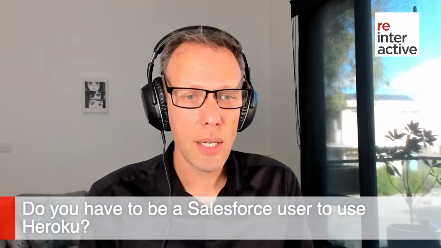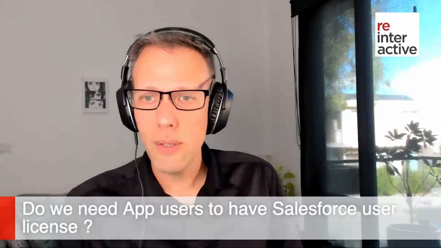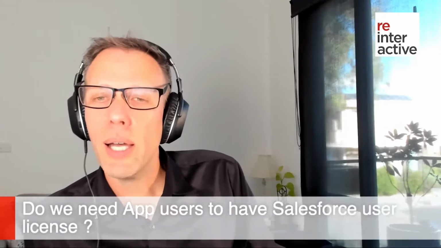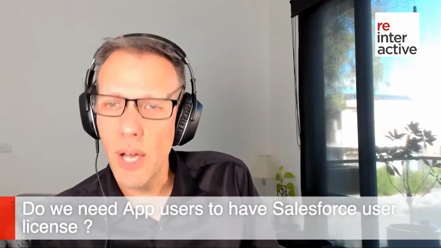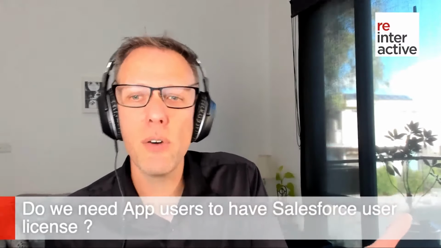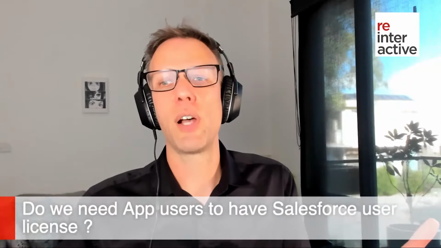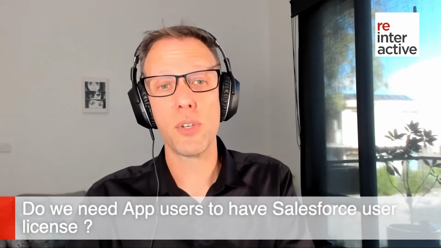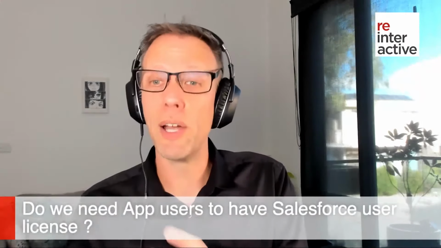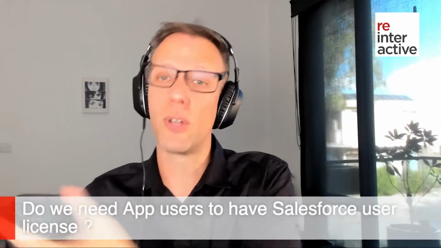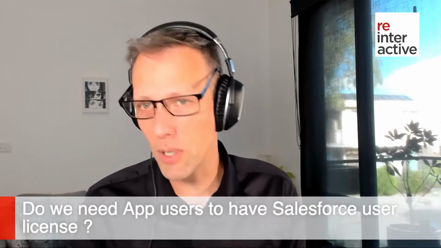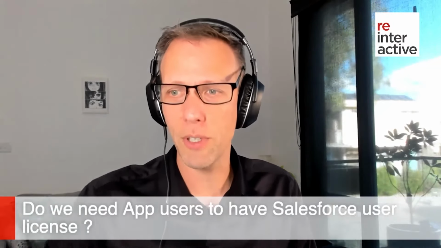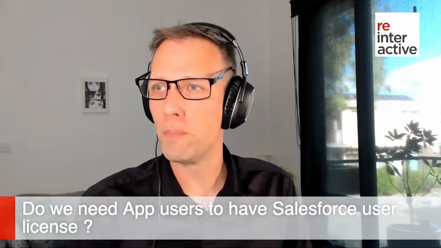Another question here. Do we need app users to have Salesforce user licenses? No. Salesforce licenses will be within the business itself. The end user does not have to have a Salesforce licensing of any kind. What you'll do is you'll license Heroku, and that'll expose any information that we want to expose to your end users. So no, it's not like, say, a communities license in Salesforce, if you're aware of what that is. That requires licensing every time, but otherwise, no.